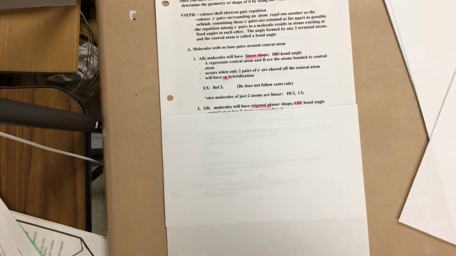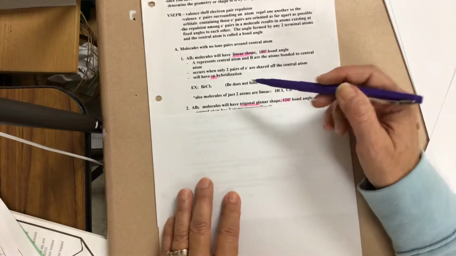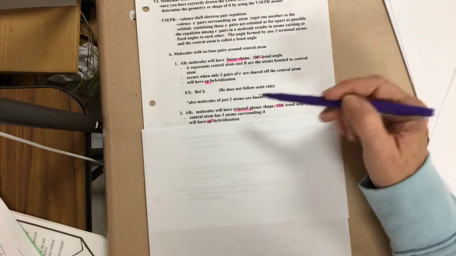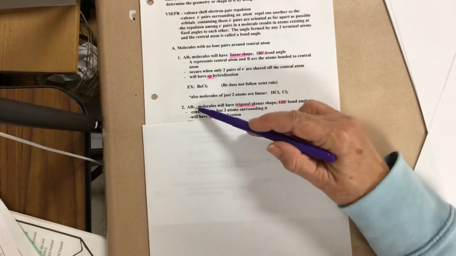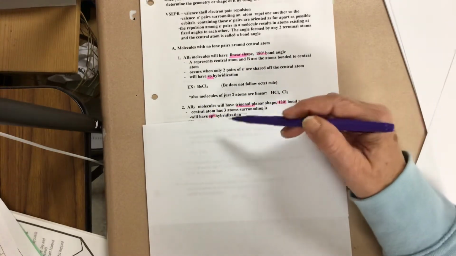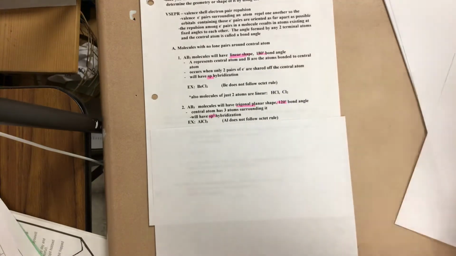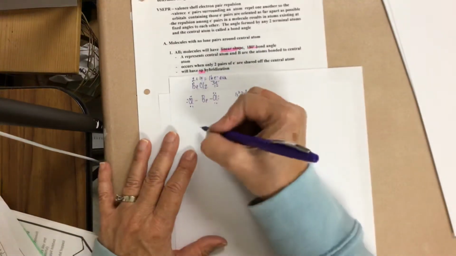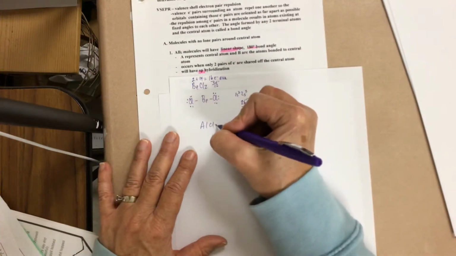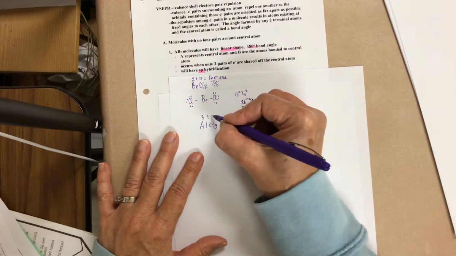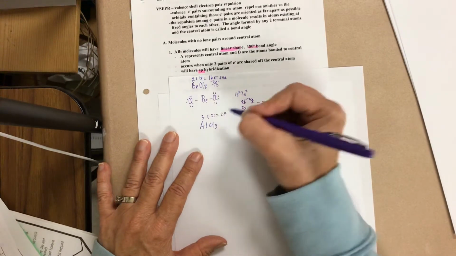Next is AB3 molecules. AB3 molecules will have a trigonal planar shape, 120 bond angles. The 3 means there are 3 atoms bonded to your central atom. They will have sp2 hybridization. So we're going to draw AlCl3. Al has 3 valence electrons. Your chlorines each have 7, so that is 21, 24.